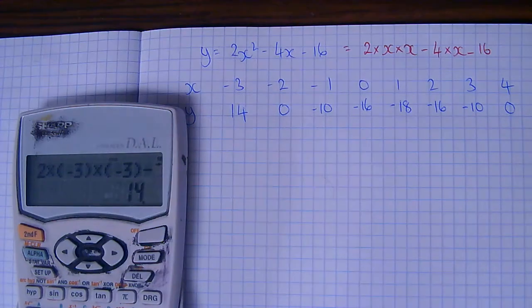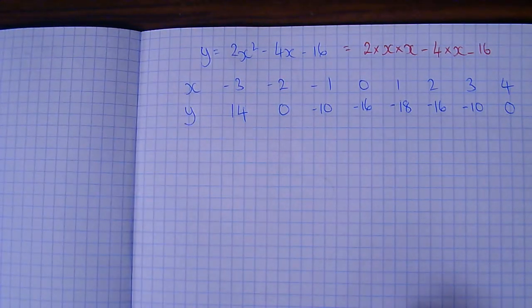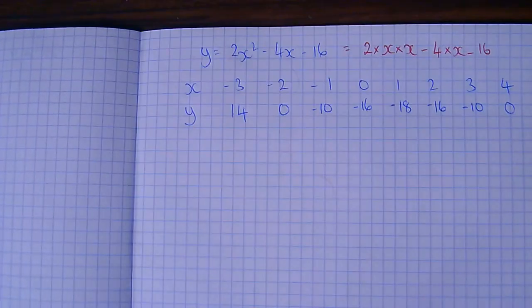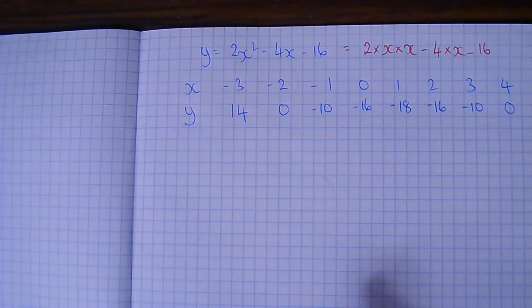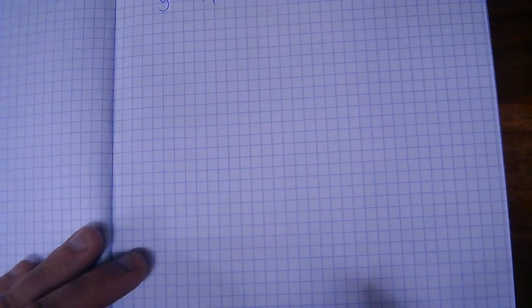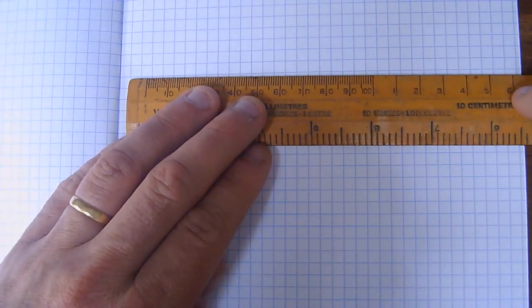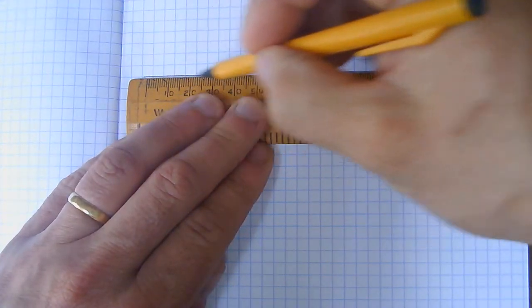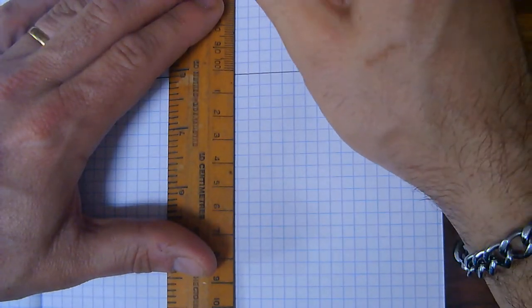So the difficult bit here is working out your table. Once I've done my table though, I can start to plot my graph. So x is going from minus 3 to 4. Big variation in y, down from minus 18 up to plus 14. So I've got to make sure I get plenty of space on my axes to enable me to plot those graphs. So for x, just like before, I'm going all the way across, should be filling a page. For y, going to the top.